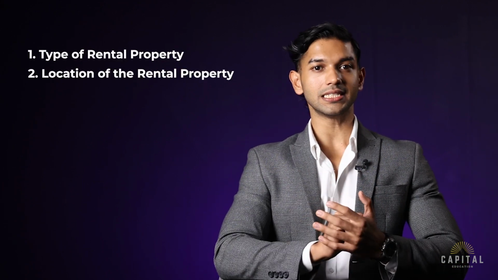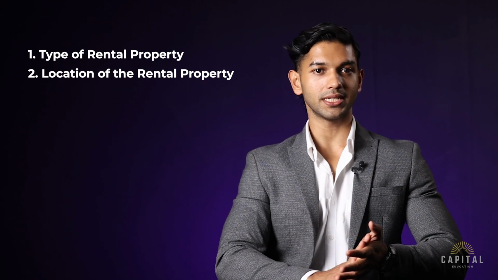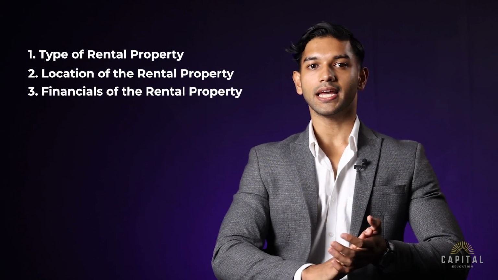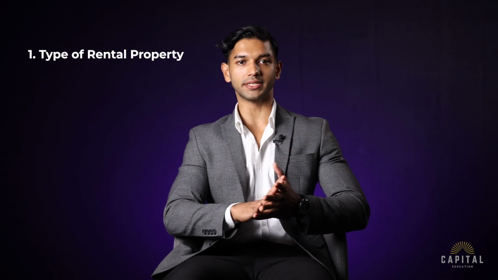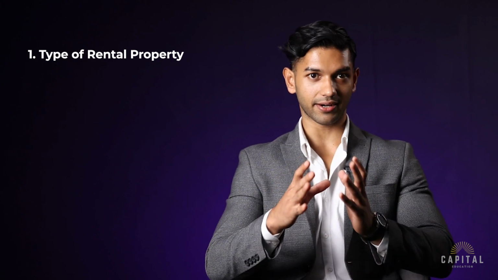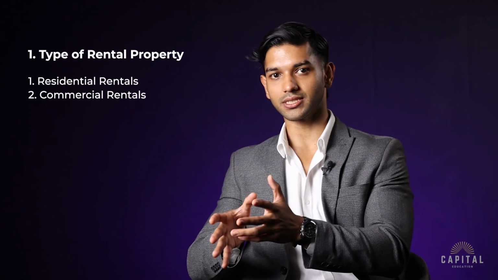The second is the location of the rental property. And finally, the third is the financials of the rental property. Let's start off with the type of rental properties. When it comes to rentals, there are only two important categories that rental properties generally categorize under. That is residential rentals and commercial rentals.